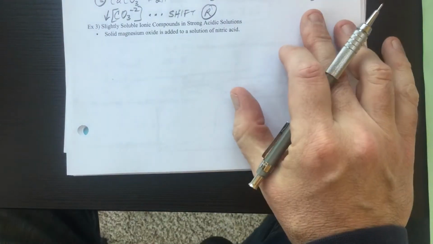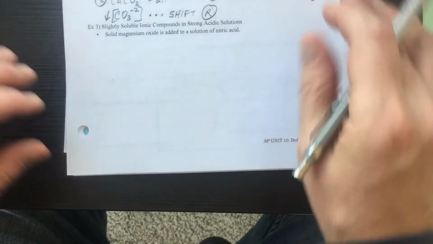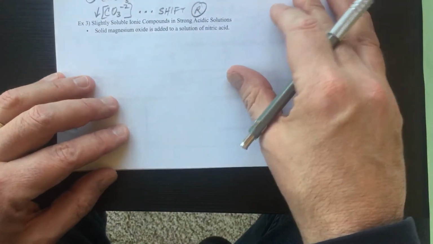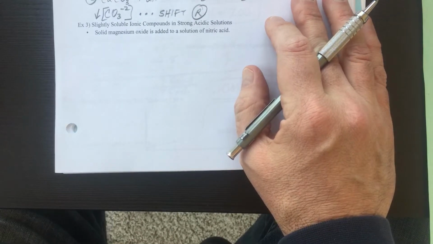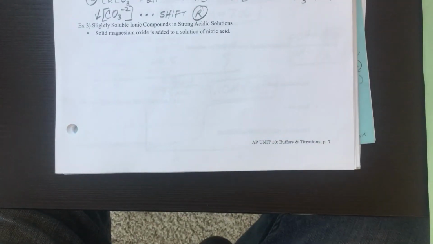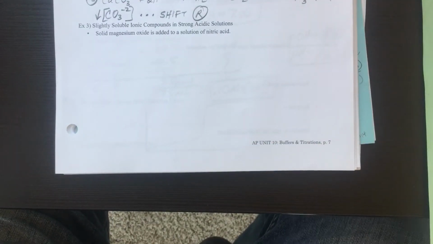All right, folks, let's look at example number 3 on all of these types of problems related to coming up with a net ionic equation. But just one more time, let me remind you, our goal is not to do a net ionic equation, although that is exactly what we will end up with. Our goal is to think about the solubility of these slightly soluble compounds and how the addition of this acid is going to affect it.